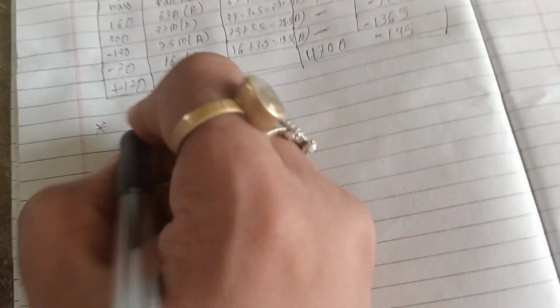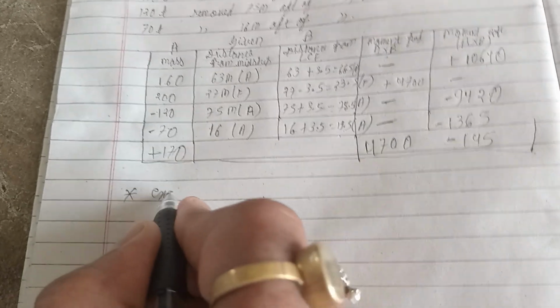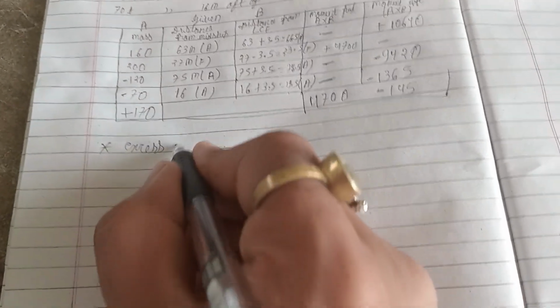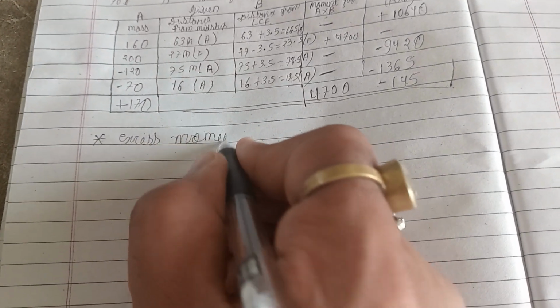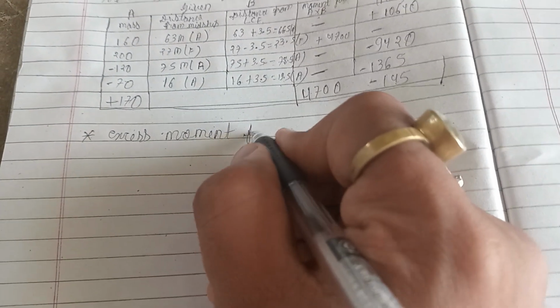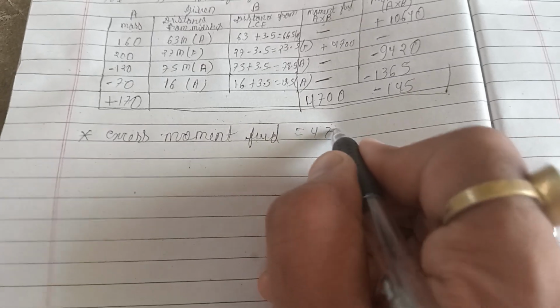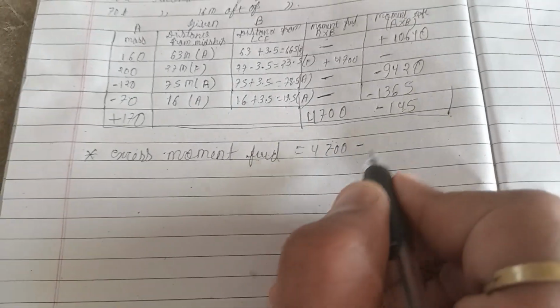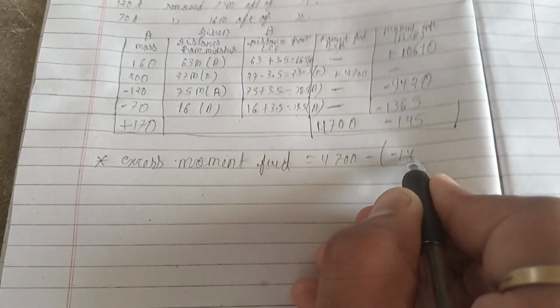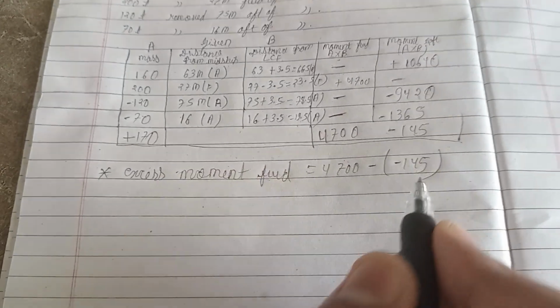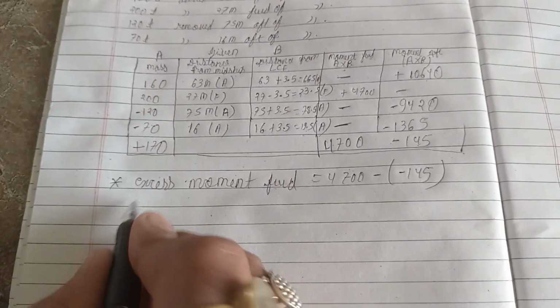Now let's calculate the excess moment forward. When we calculate this excess moment forward, it comes out to be 4700 minus the aft moment. Please, this sign is very important.